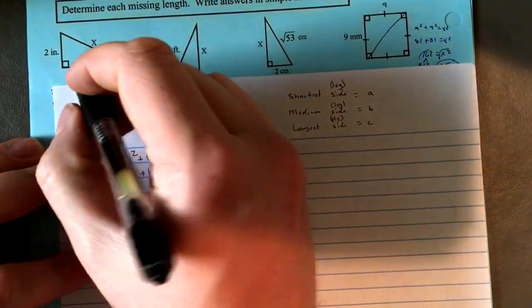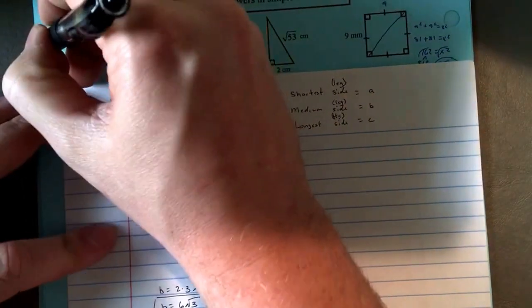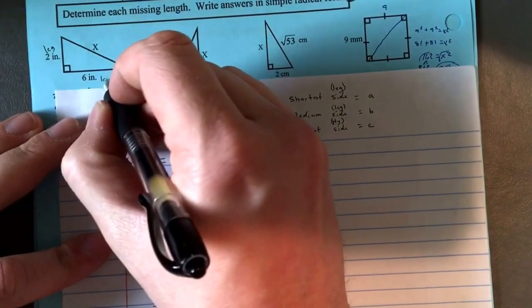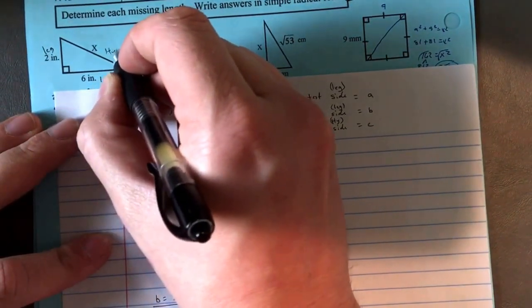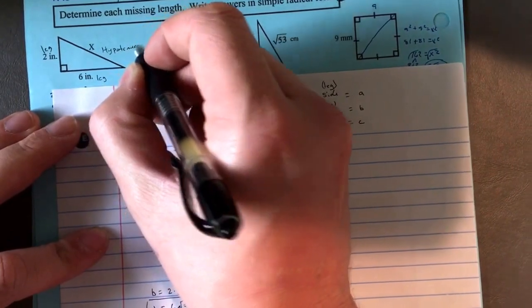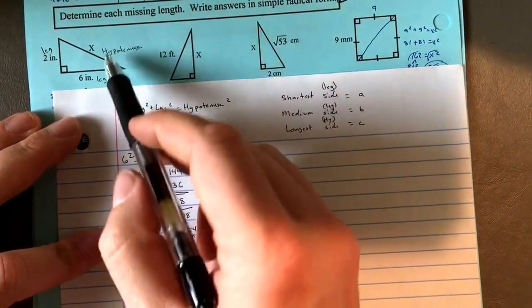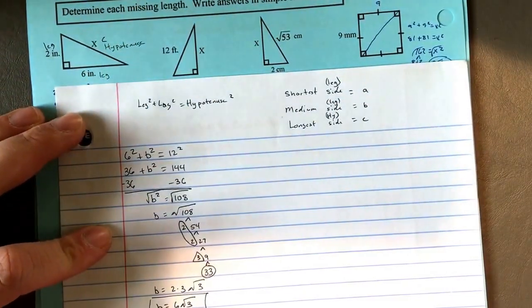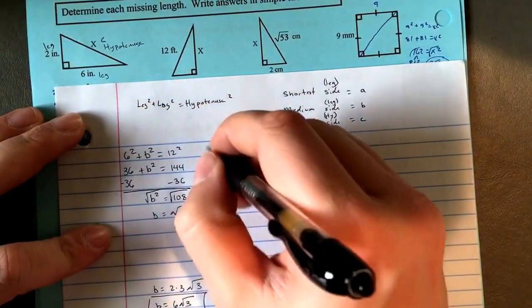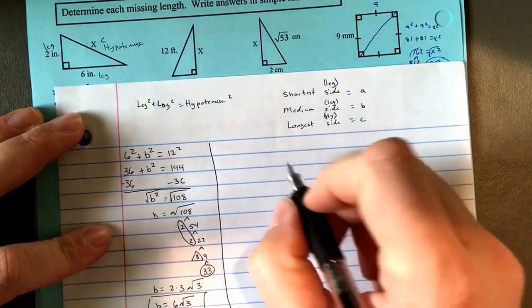So over here on this next example, this is our leg, this is our leg, this is our hypotenuse. And we've got leg squared plus leg squared equals hypotenuse squared. In this case, they just labeled it x. Like I said, it doesn't matter. You can think of it as c because the hypotenuse is c. So we're going to go ahead and start a new problem.